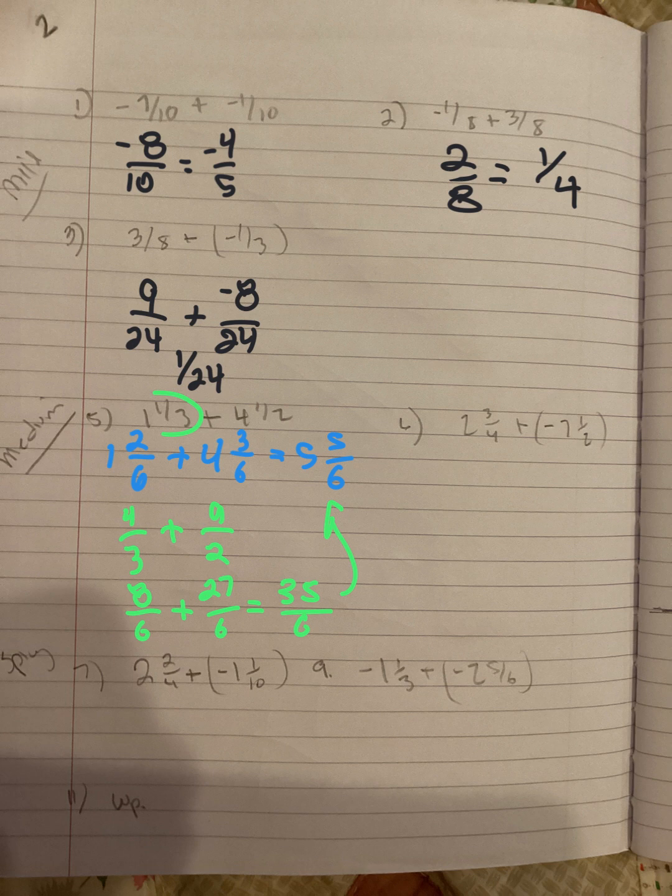Now in this second one, I'm going to just turn them into fractions greater than 1. And then when we get to class, we'll talk about how do you know which method might be easier. So we have 11/4 and -15/2. So this is 11/4 plus -30/4. And then we will subtract these and get -19/4, which is -4 3/4.